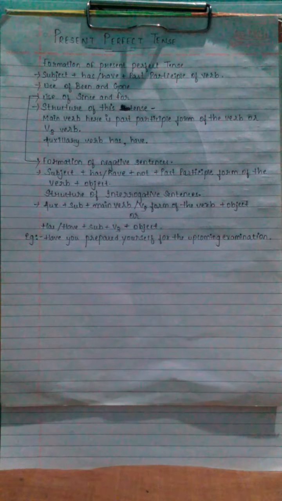The present perfect tense is used to speak about an action that is completed in the past, completed in the present time period, and cannot be used to speak about an action that has no specified time. In this tense, the main verb is in the past participle form. We need an auxiliary verb which is going to help the main verb to function. In this tense, the verb has or have is always the auxiliary verb.